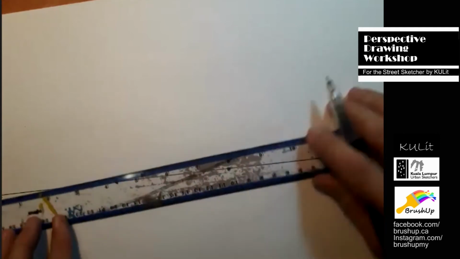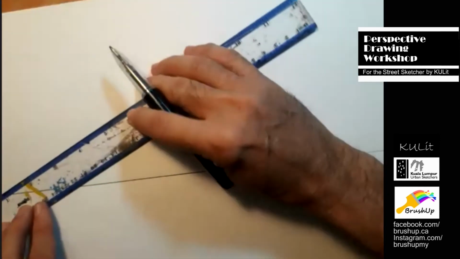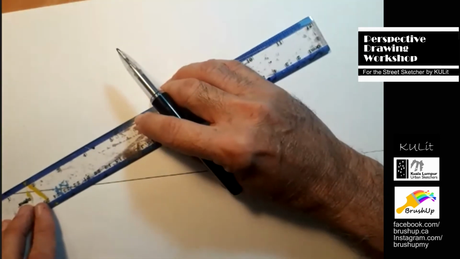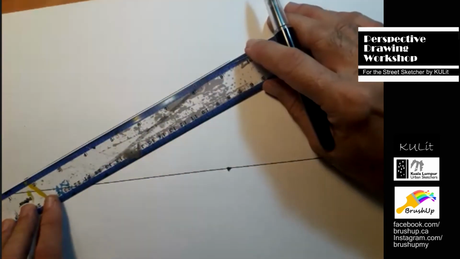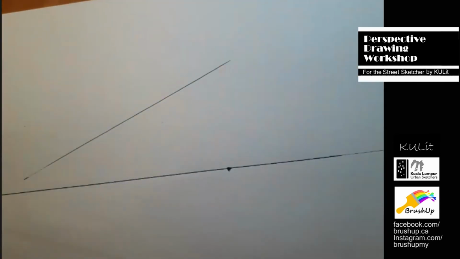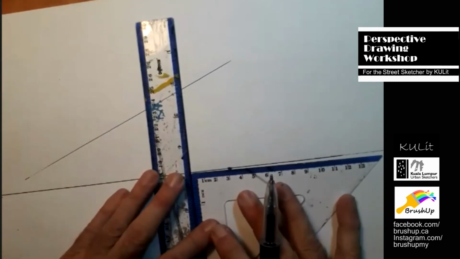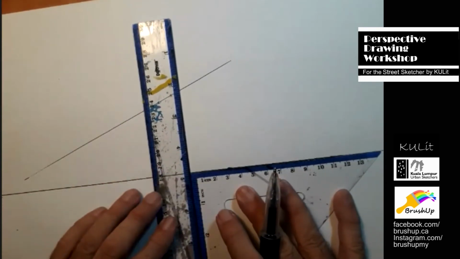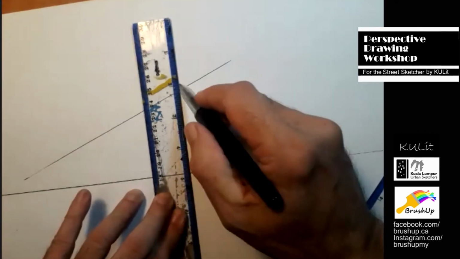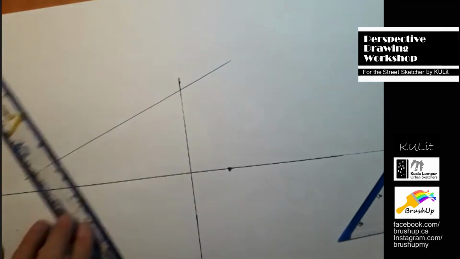Hang on a minute. Okay, let me just try this here. I'm going to take you outdoors anyway. So this is going to be a tall building. Let me just see, how do I get the vertical? Okay, vertical is here. I always get stuck with all these line drawings. All right, I'm going to draw a tall building.